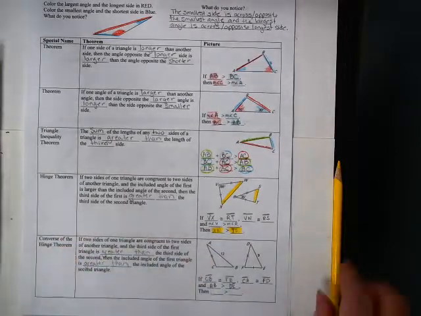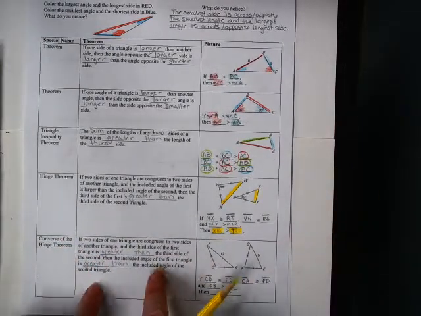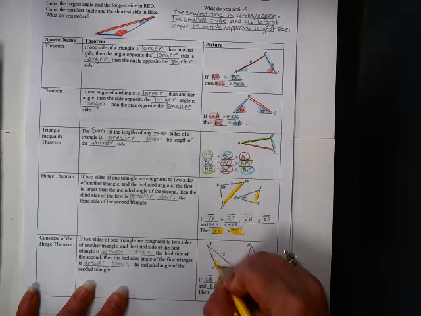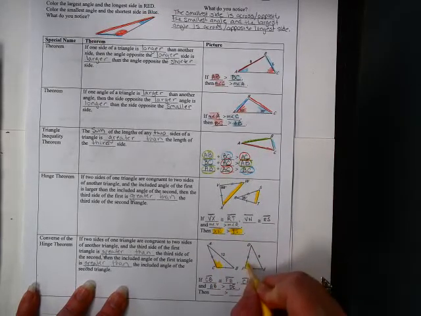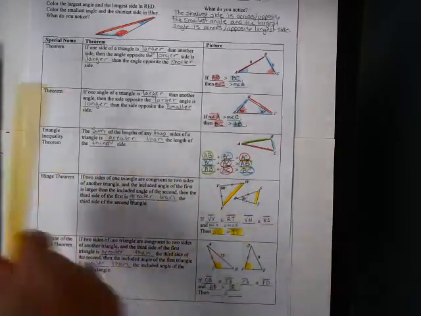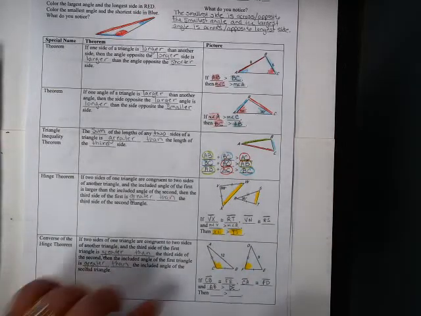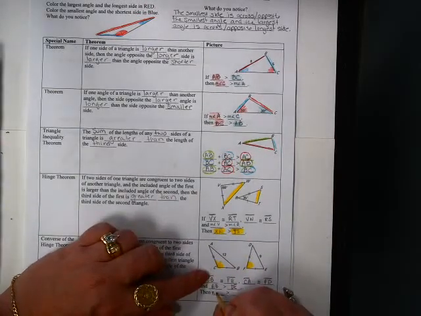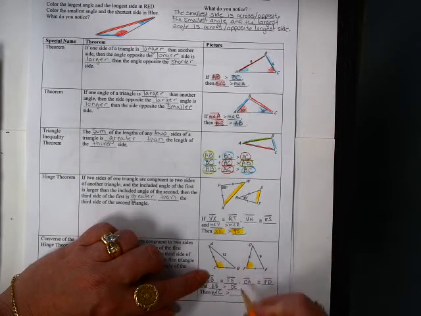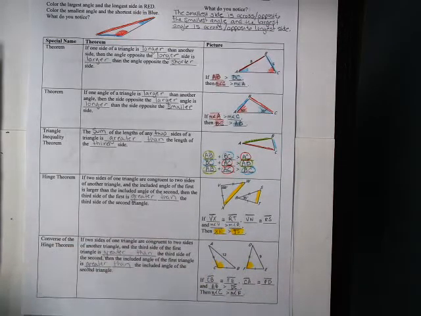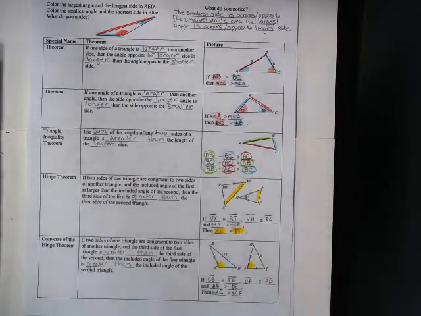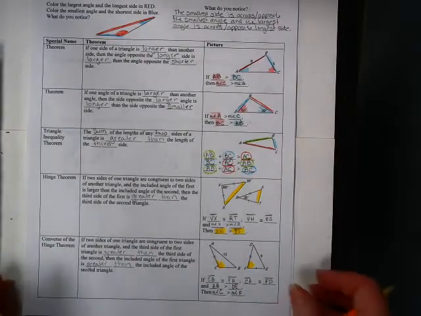Then what do we know? Well, then we know the angle. So this angle right here is going to be bigger than this angle over here. So the measure of angle C is going to be larger than the measure of angle F. And that's all of your theorems for today. Let's practice a few of these problems.